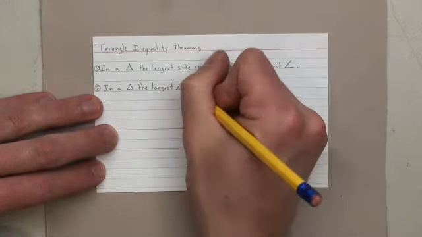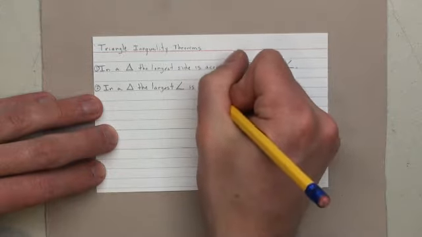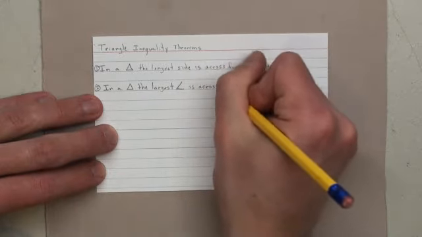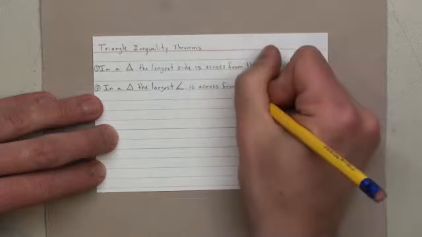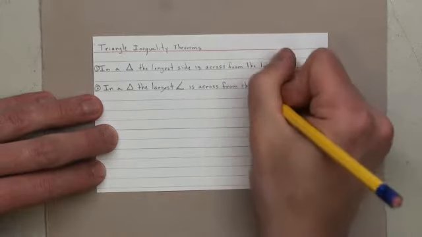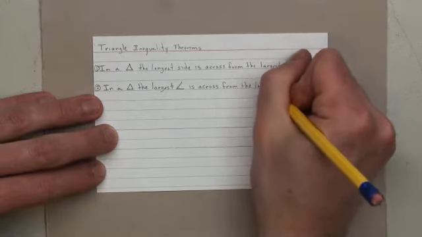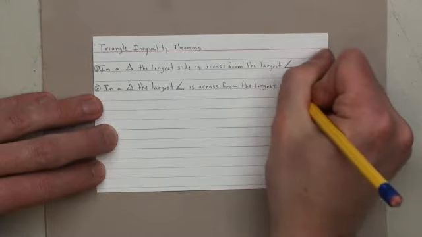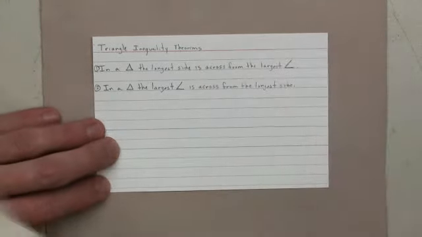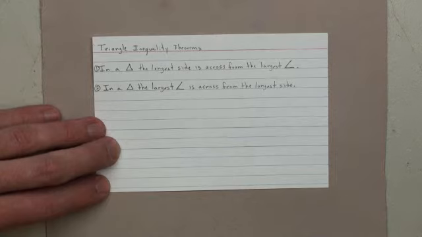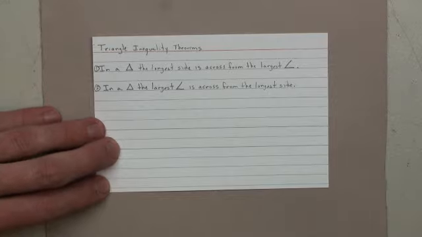The largest angle is across from the longest side. Okay, so let's see pictures of these.